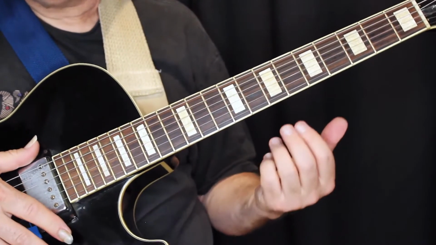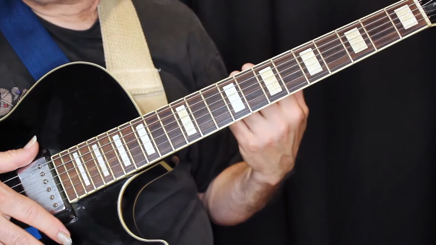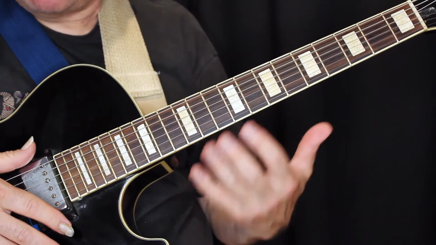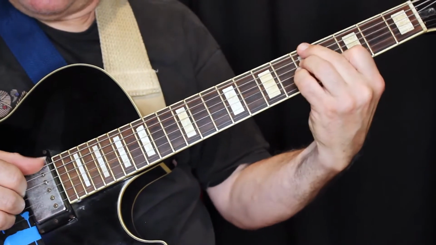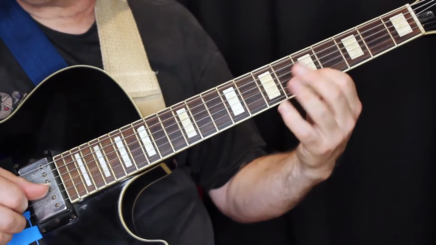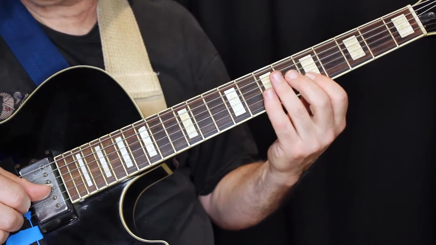What is a good note? A good note is a note that declares that you know in your playing what the new harmony is. For example, when we play this chord, up until this point we would be playing an E.